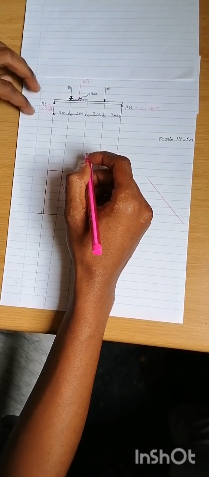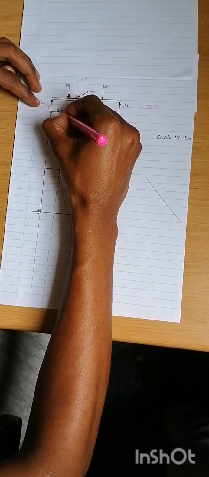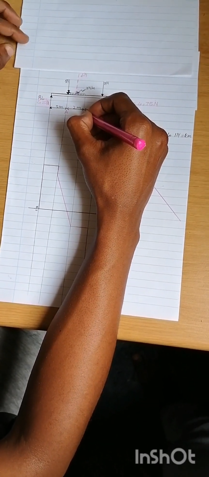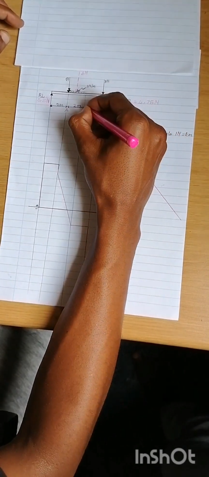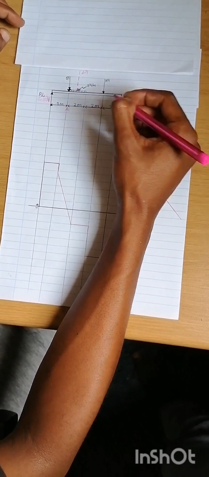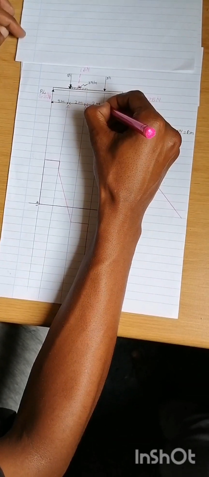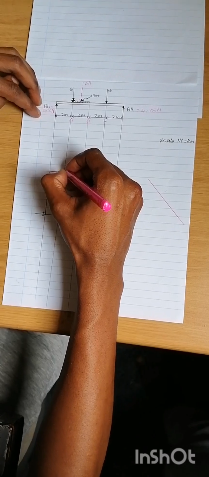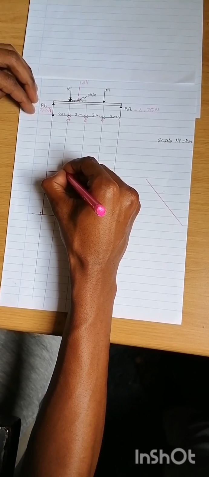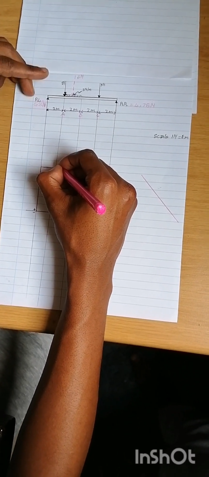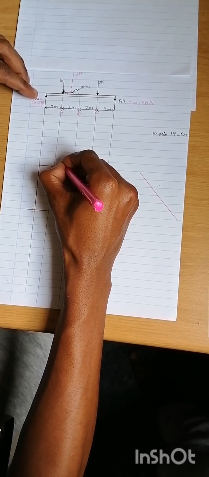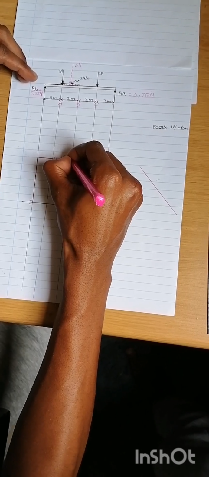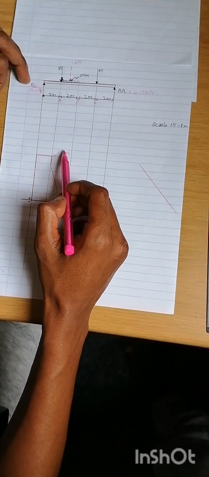So for shear force at A, B and C: for shear force at A, we will have 5,25 minus 1, which will be 4,25 Newton.